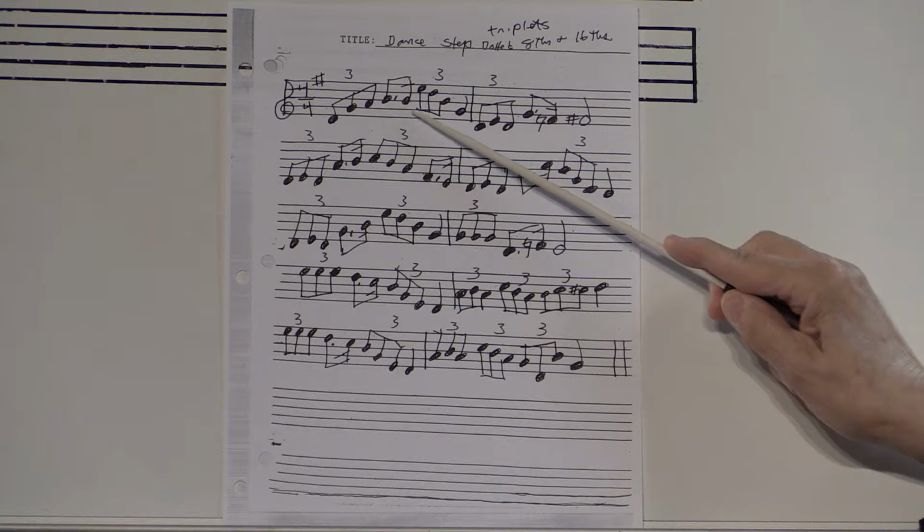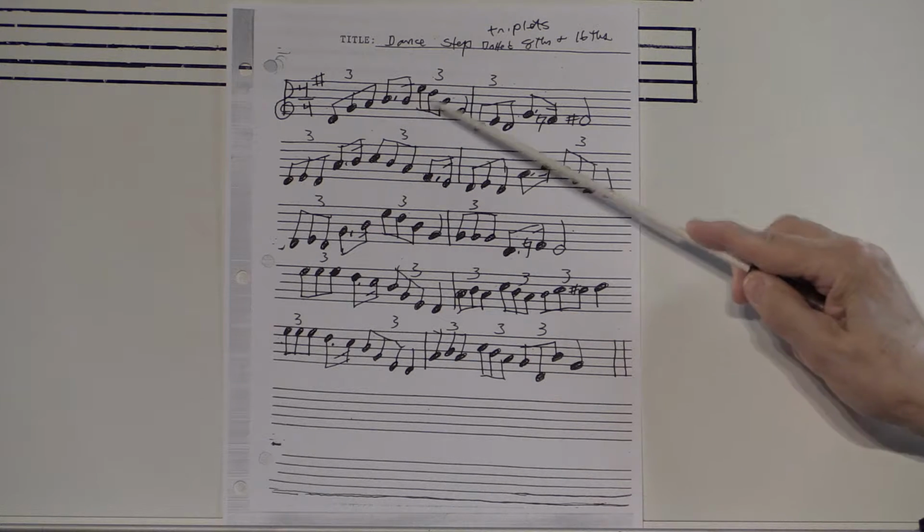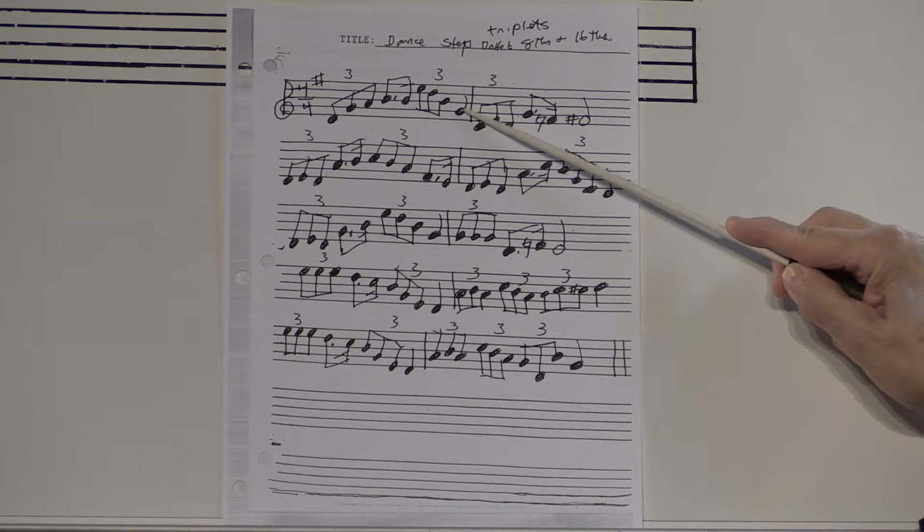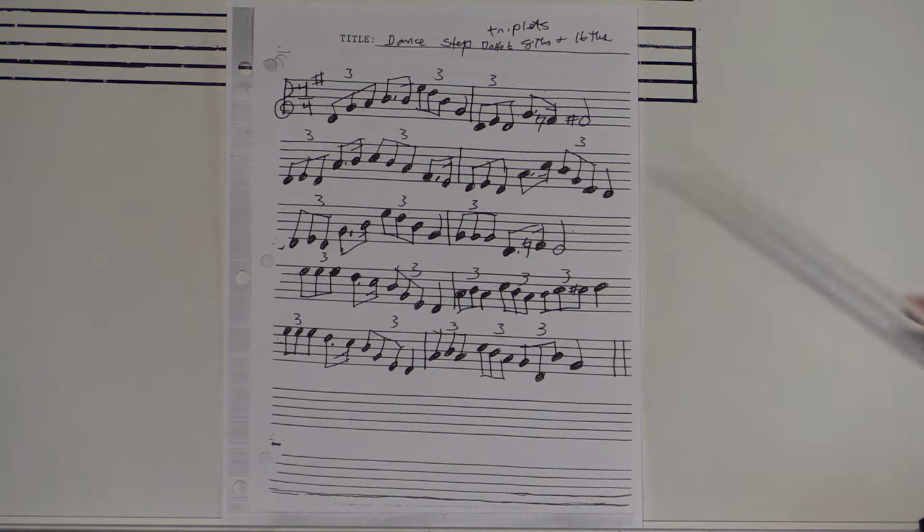The dotted 8th and 16th is 1 beat. There's another triplet here, and that's 1 beat, and then you have your quarter, and that's the 4th beat. So you can write music like that.